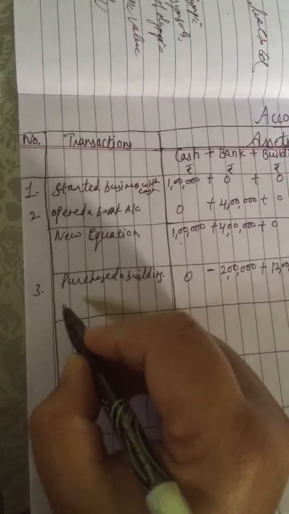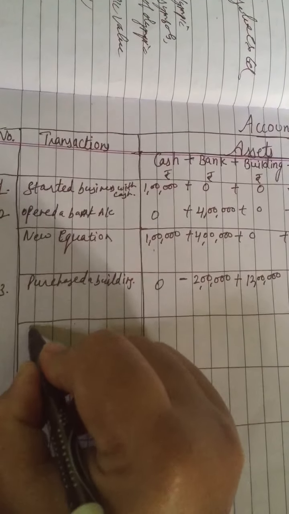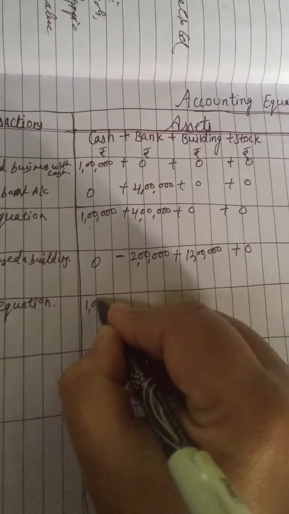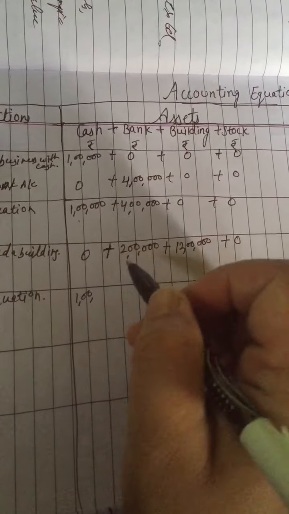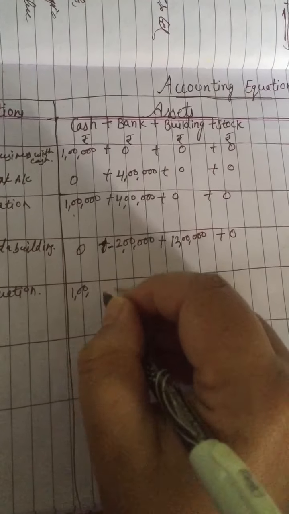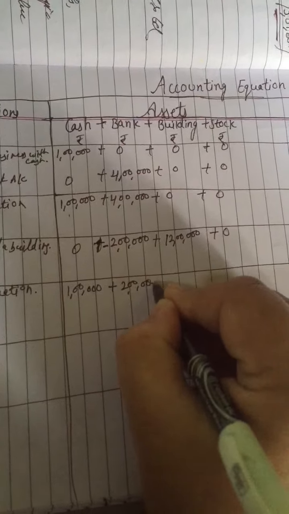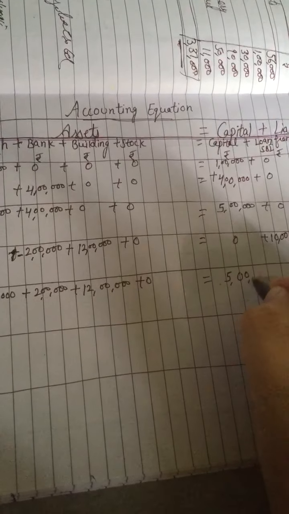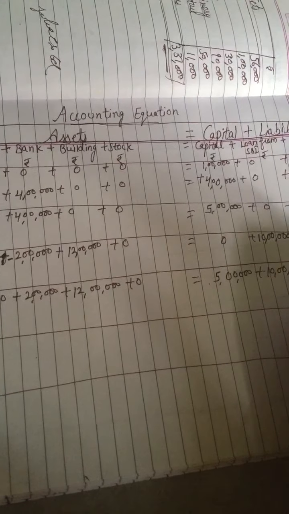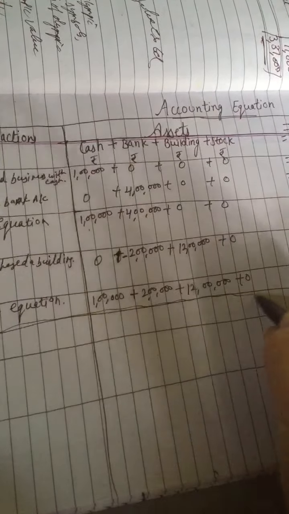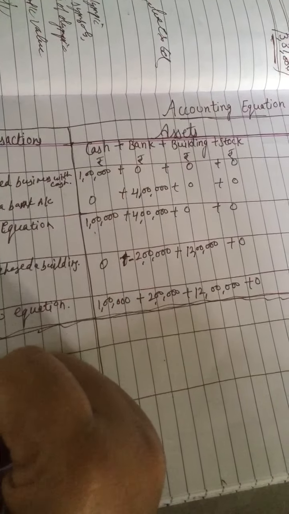This is the new point, and after it we will make new equation, that is cash rupees 1 lakh, bank rupees 2 lakh, building 12 lakh, stock 0, capital 5 lakh, loan 10 lakh, creditors are 0, and after it, oh sorry, not to draw line here. Next it's number 4th transaction.